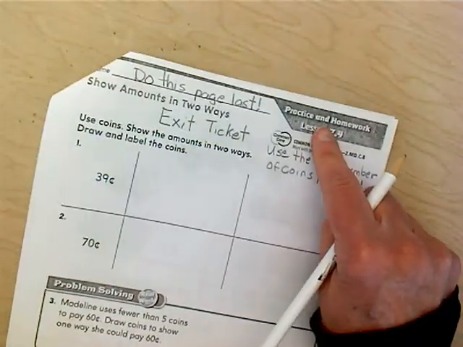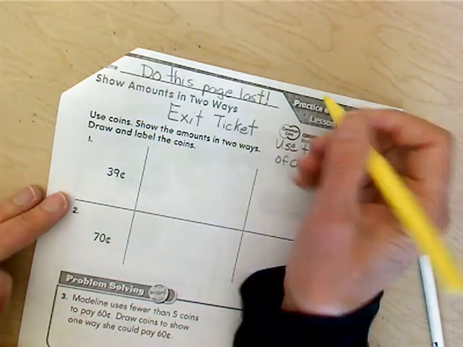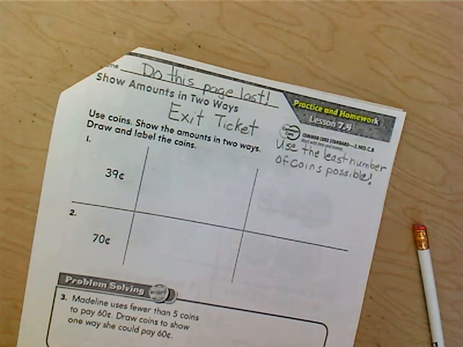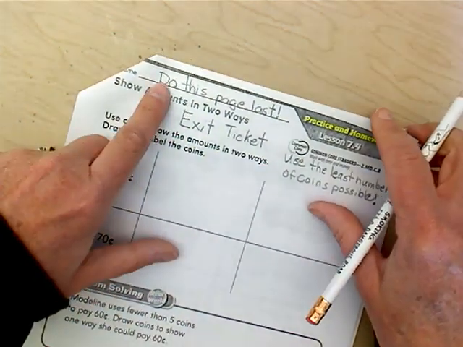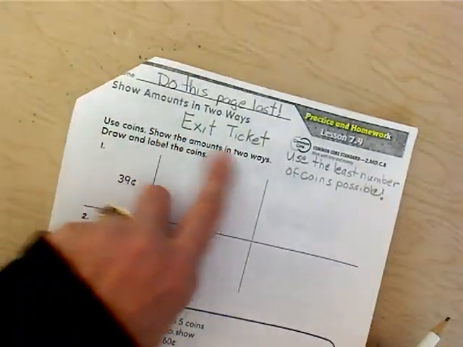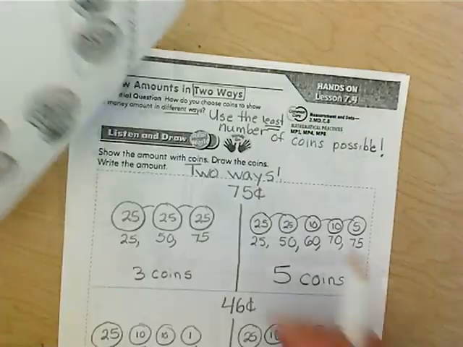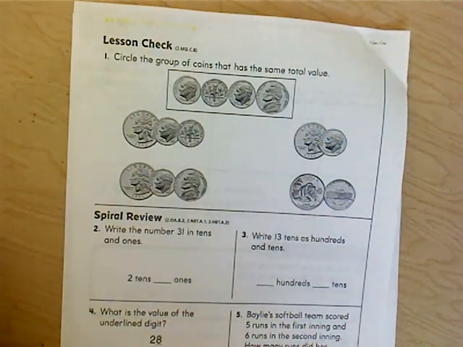Then, of course, your exit ticket is always going to be, at least while we're working with Go Math, this next page, but don't do that one until you have completed the next page, because this one is the one that you should do last, because it is your exit ticket and the one, of course, that you need to send to your teacher. And you should be jumping over to the last page, which you do need to do.